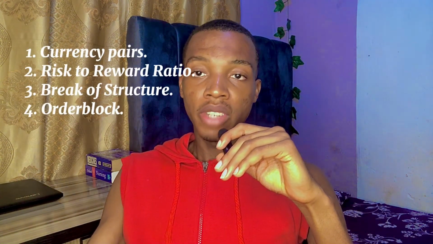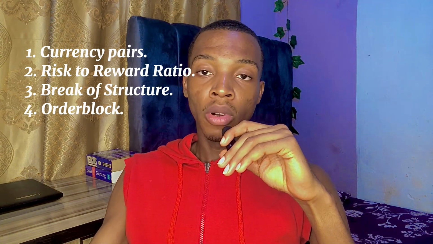So we're going to be talking about 4 major things every beginner should understand before clicking the buy or the sell button on any trade, because these are most of the basics. The first one is currency pairs, second the risk to reward ratio, thirdly break of structure, a BOS, and the fourth one is the order block. So let's go. The first one we have right here is currency pairs.